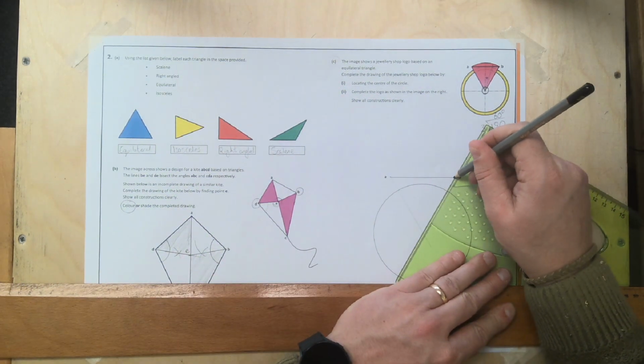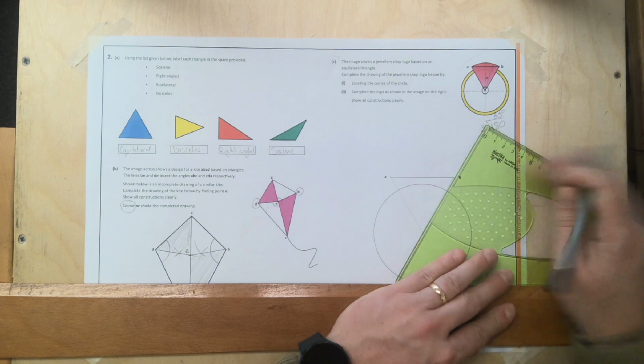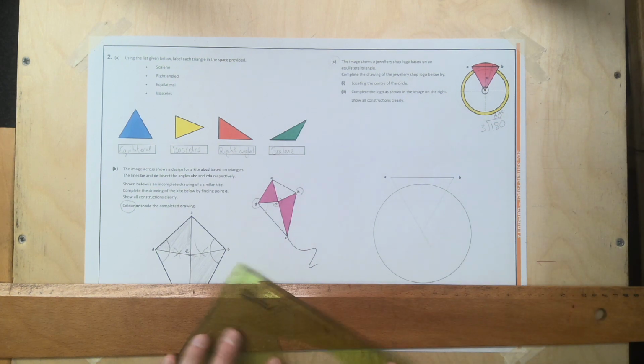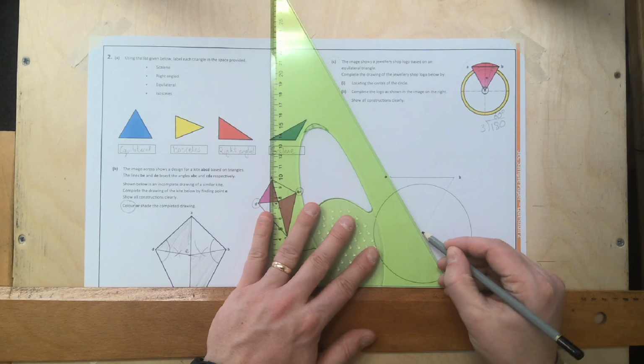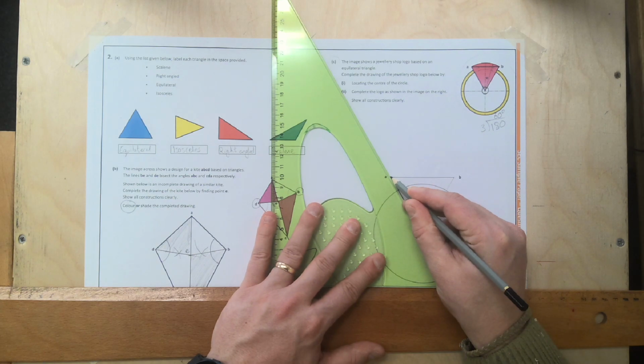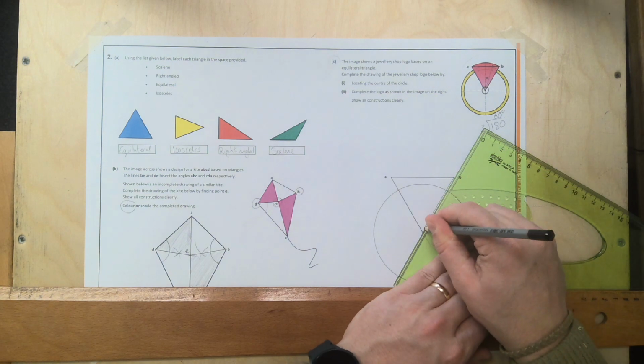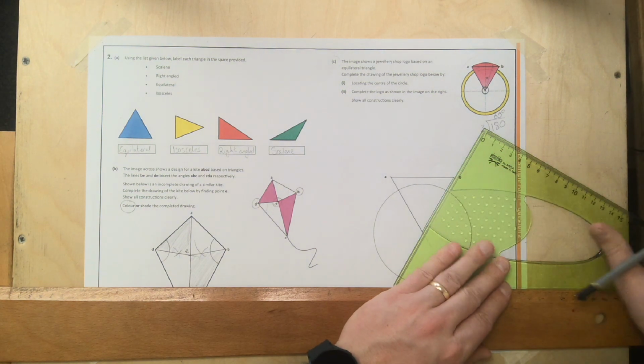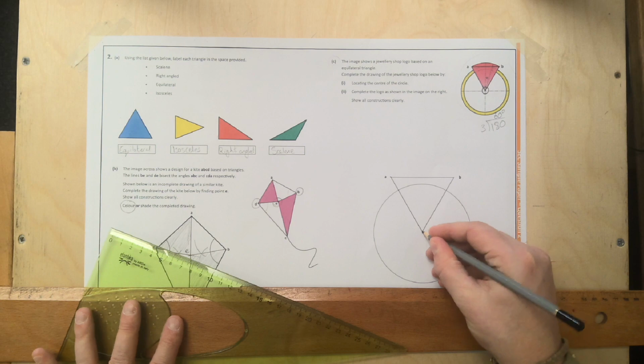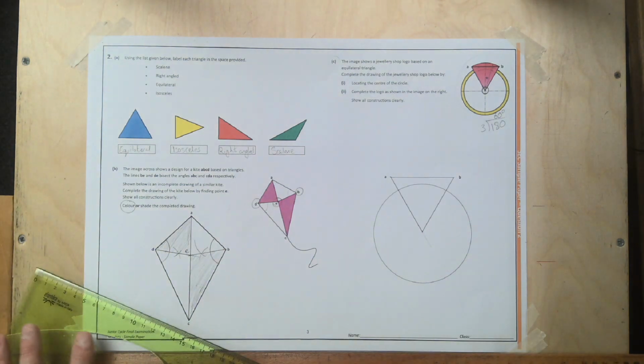I will go with the nice and quick route of doing our 60 degrees. I'll make it a little bit darker. So 60 degrees and 60 degrees gives us our triangle.